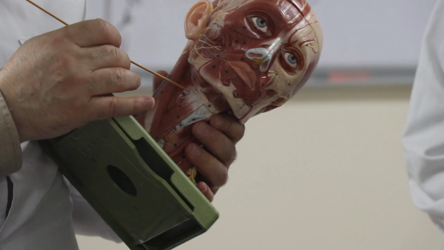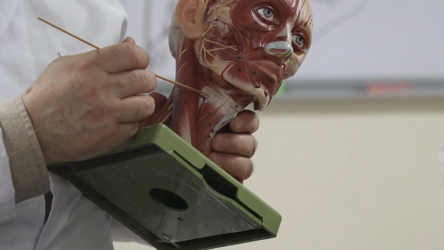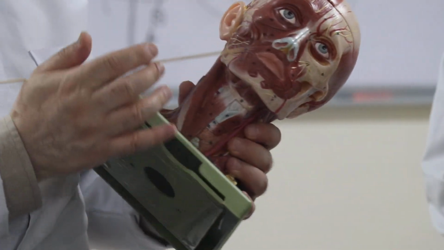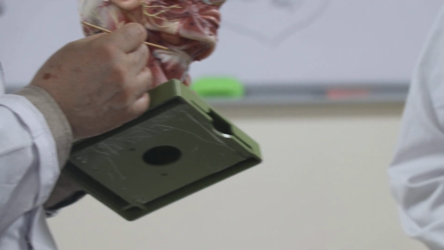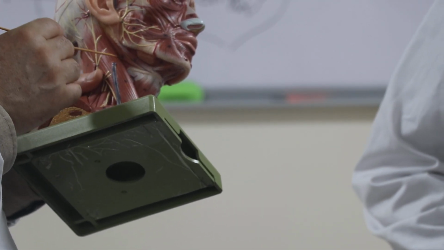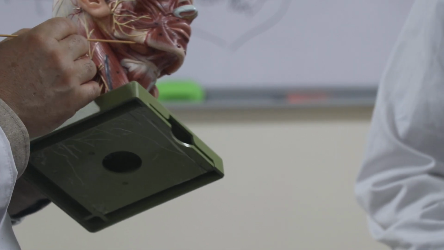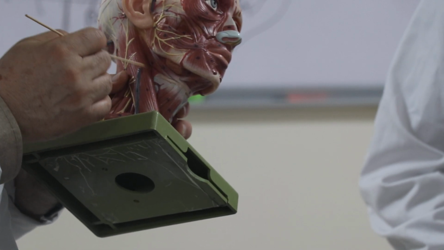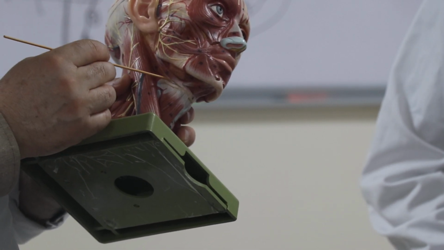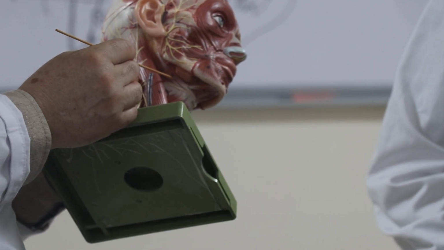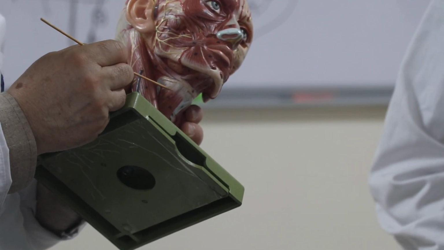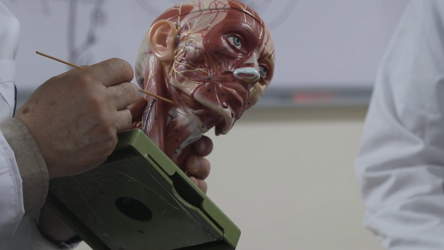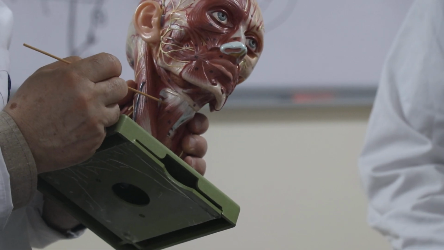What else do we see? And then we see the carotid triangle. This is the carotid triangle over here. It's located between the sternocleidomastoid posteriorly, the posterior digastric superiorly, and the superior belly of the omohyoid inferiorly.